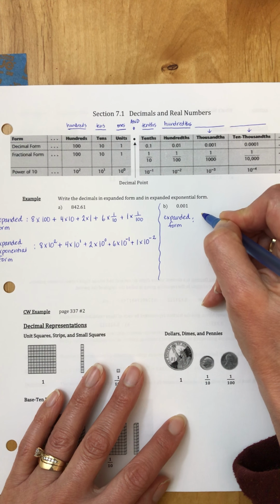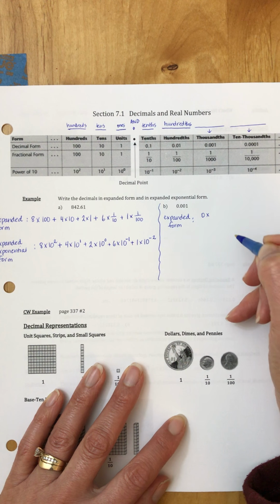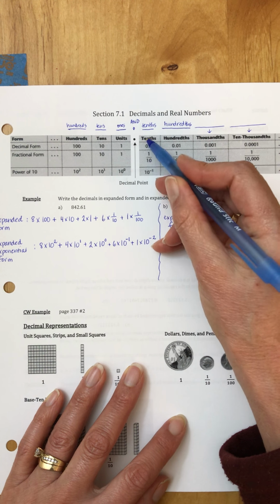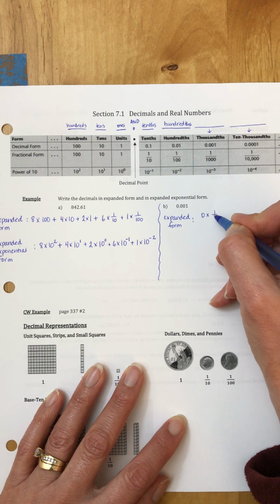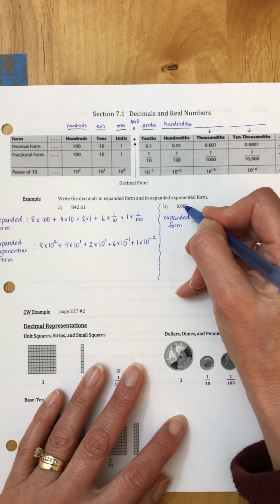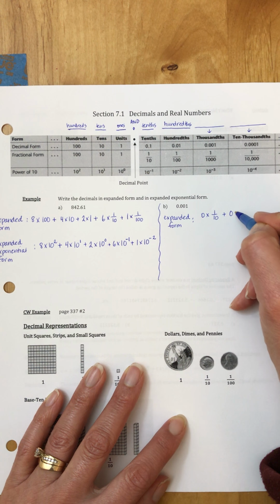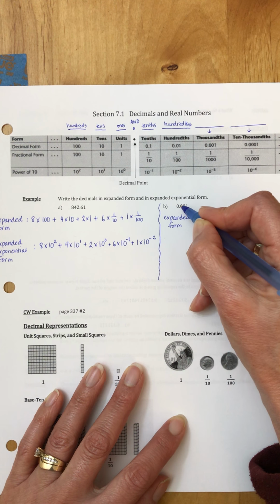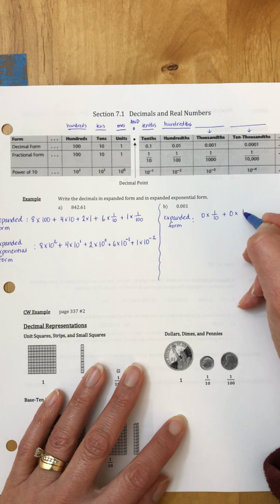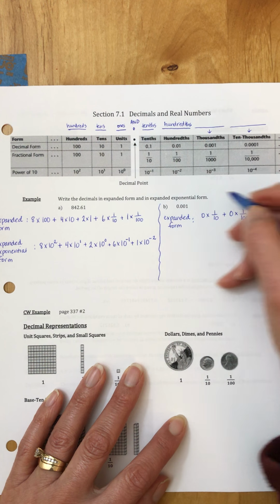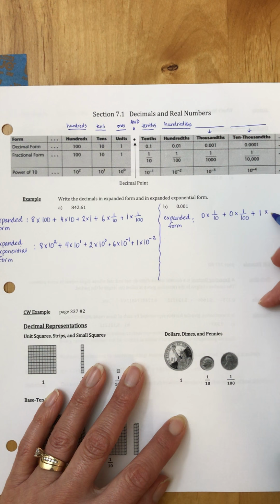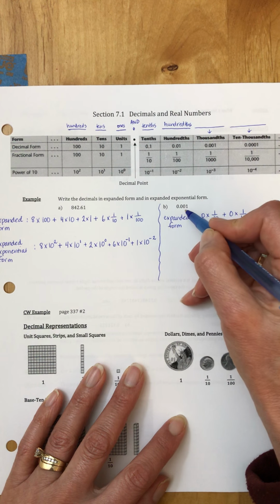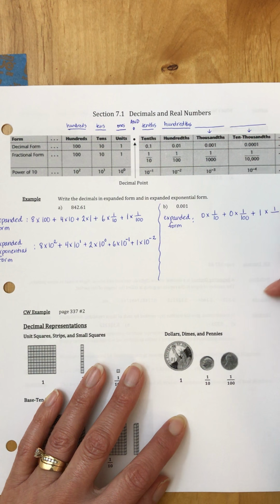Okay, so we have 0 times what? 1/10. Okay, we have no tenths at all. Plus we have another 0 times what position would that be? Tenths, hundredths. So 1/100. Plus now we finally have something: 1 times 1/, well, what is that? Tenths, hundredths, thousandths. So we need 1,000 down there.